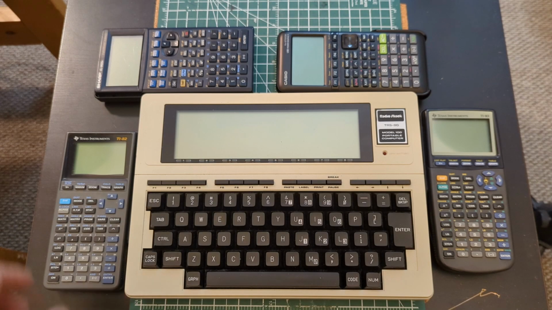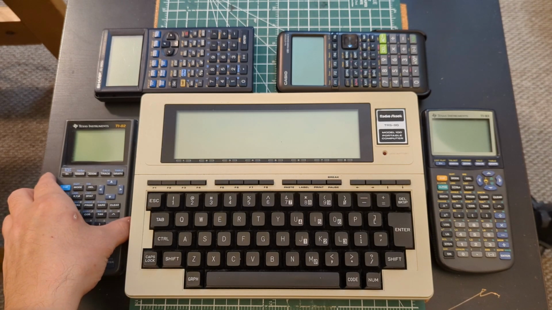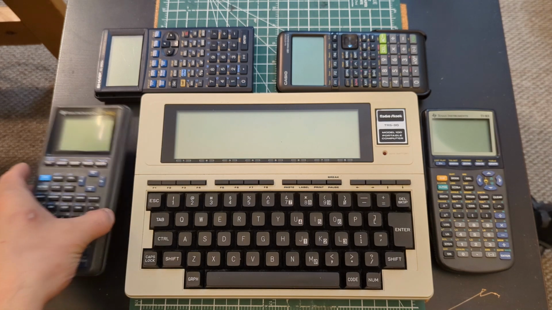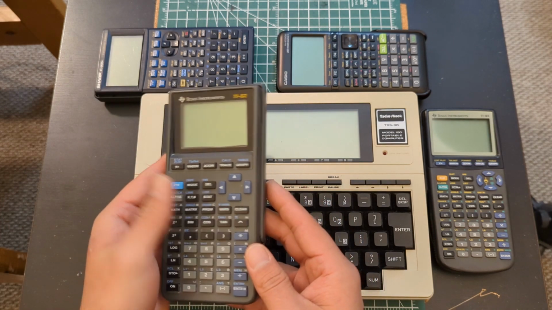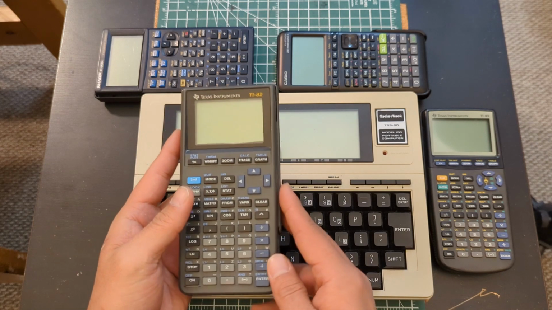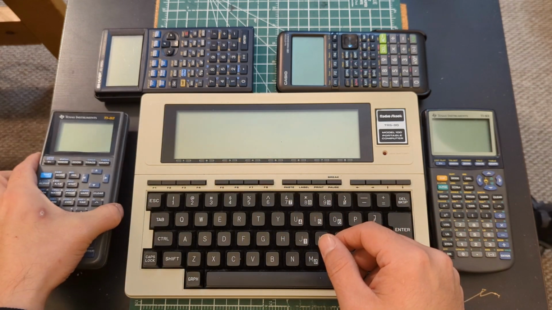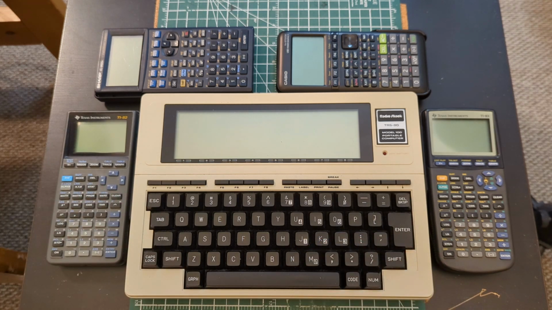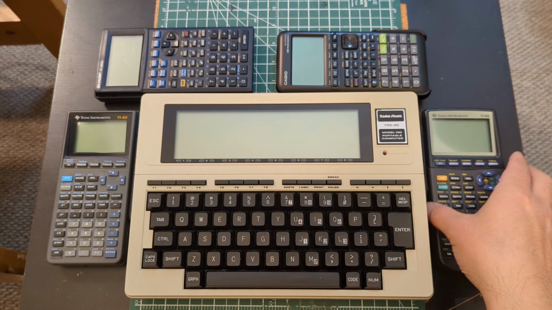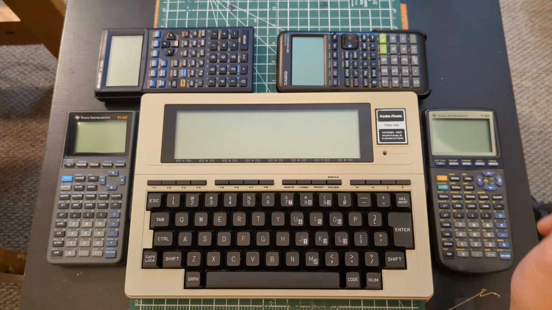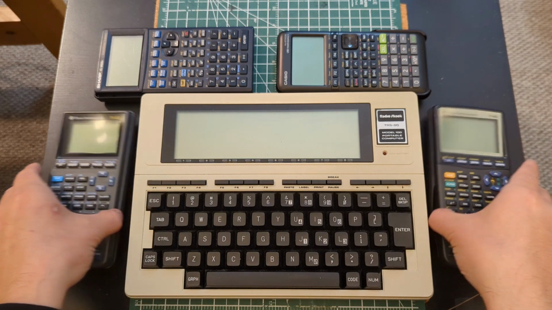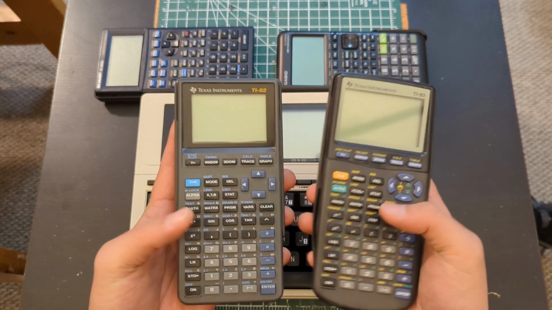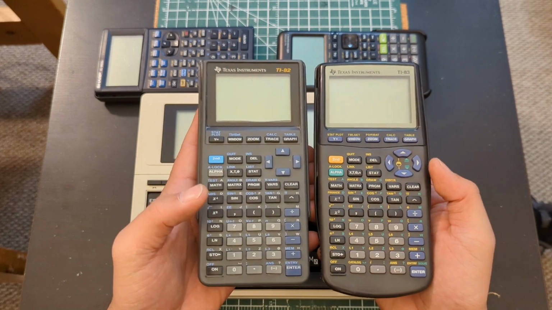So this will be another speed test video where we compare different calculators running approximately the same program, as best I can get it, on the different devices with their different languages, and seeing how they compare to each other in speed of execution. So for this one, this is my last group of programmable stuff, I think.